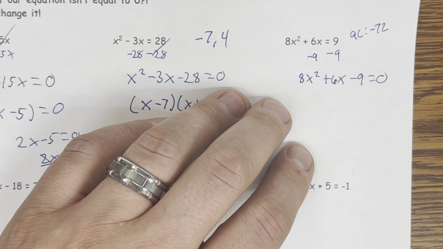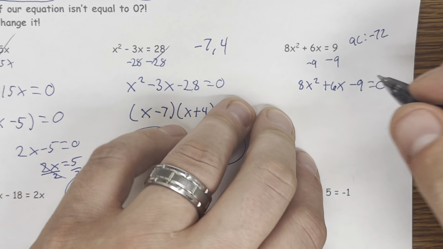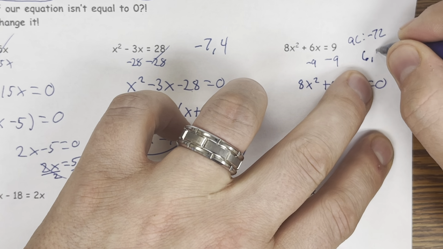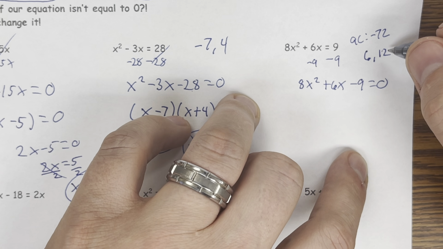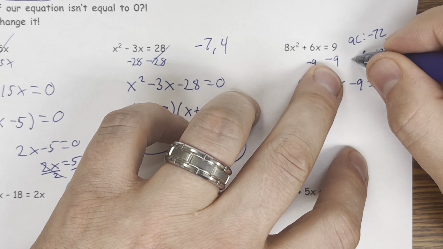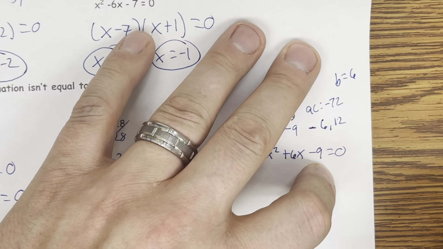Let's try 6. 6 and 12, there it is. 72 divided by 6, so 6 times 12 is 72. So I'm going to use a 6 and a 12 for it to add up to a positive 6. Well, our 6 needs to be negative because B was equal to positive 6.